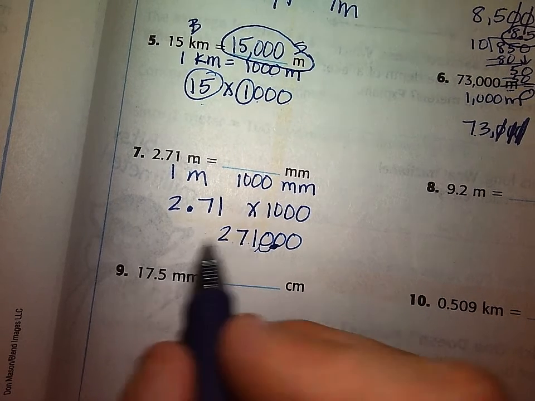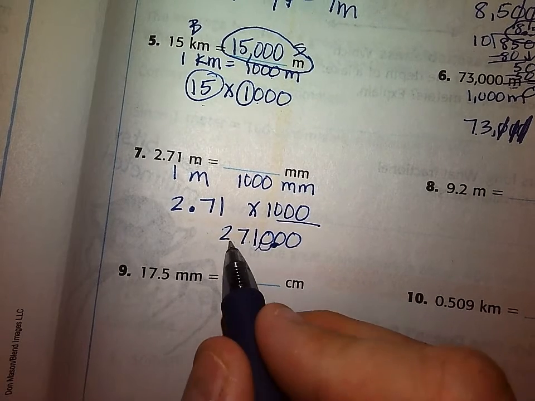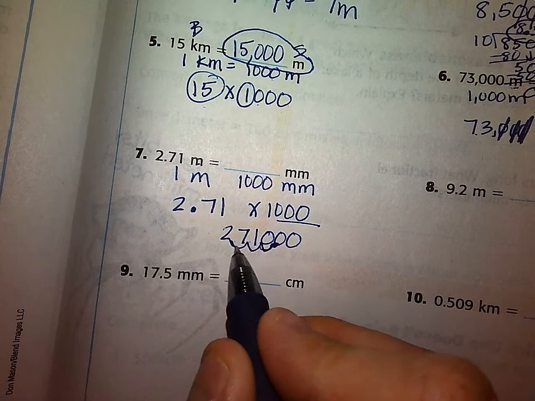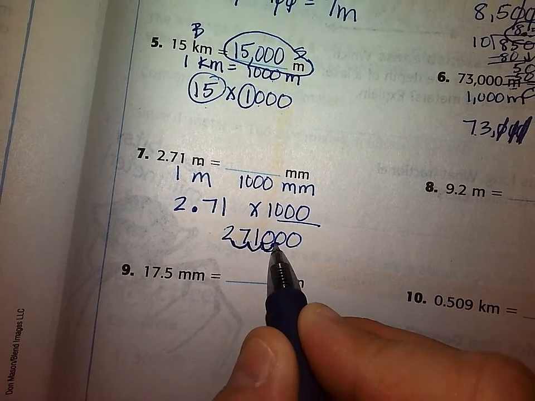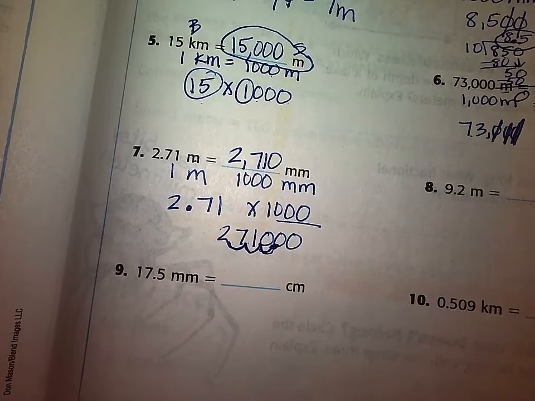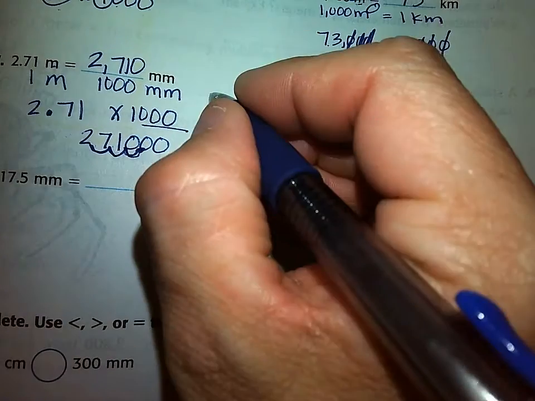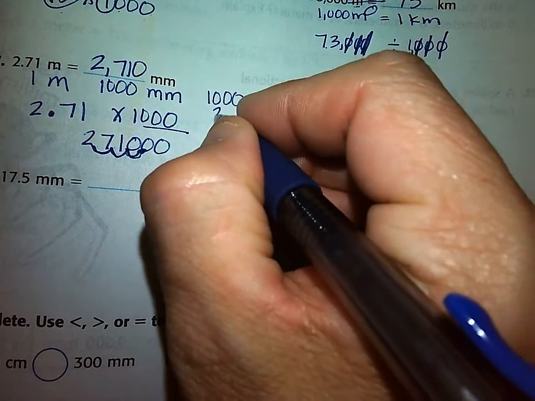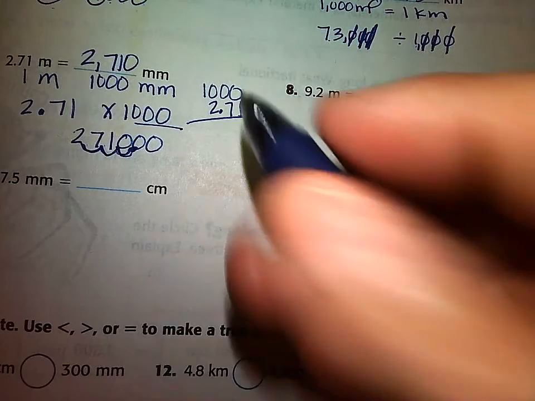I have to move it 3 places because there were 3 zeros. 1, 2, 3, because we're going times 10 times bigger, times 10 times bigger, times 10 times bigger. So the answer is 2,710 millimeters. And if you don't believe me on that, you can watch Mrs. Bodell do some multiplication.